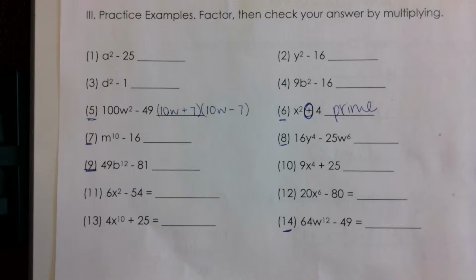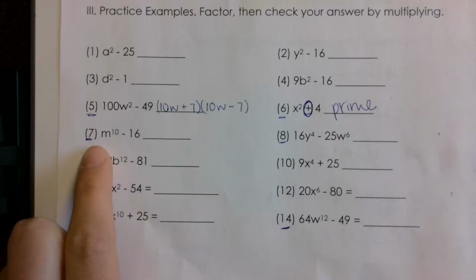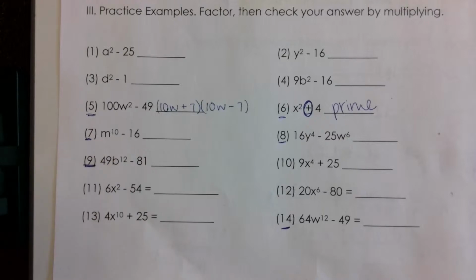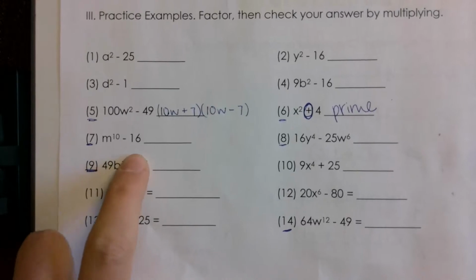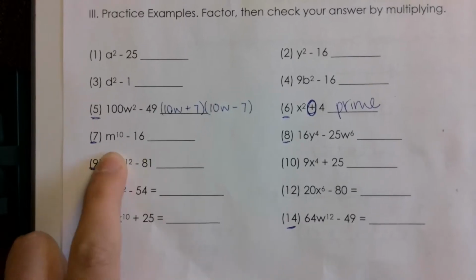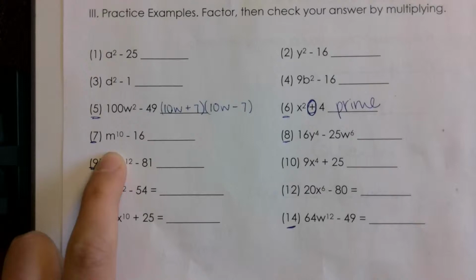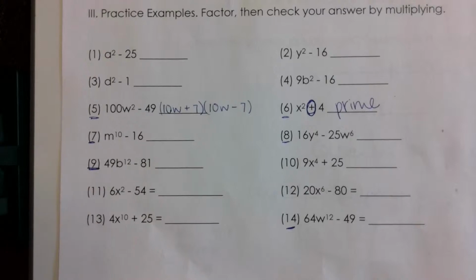All right, now we'll go on to something a little bit harder. So number 7, we've got 10 m to the 10th minus 16. What do you always check for first? Do we have a GCF here? Probably not. So let's try difference of squares. Are they subtracting? Difference. Do we have that? Yes. So then we've got to decide. I know that 16 is a perfect square, right? But what about m to the 10th? I don't know. What do y'all think?